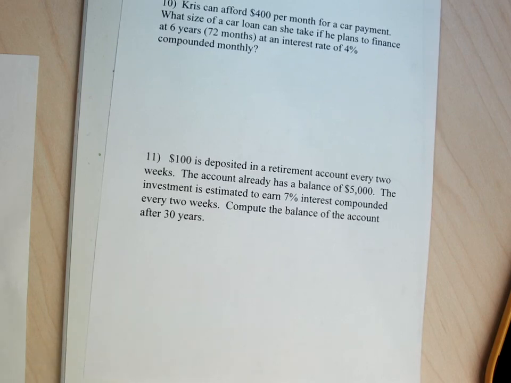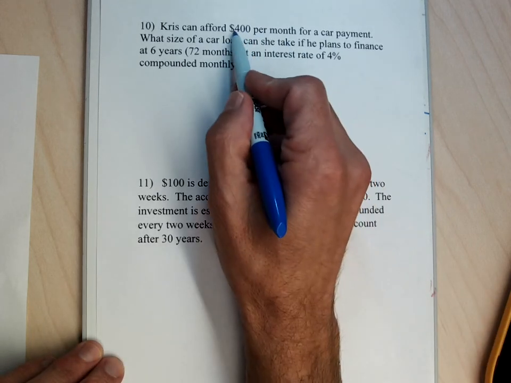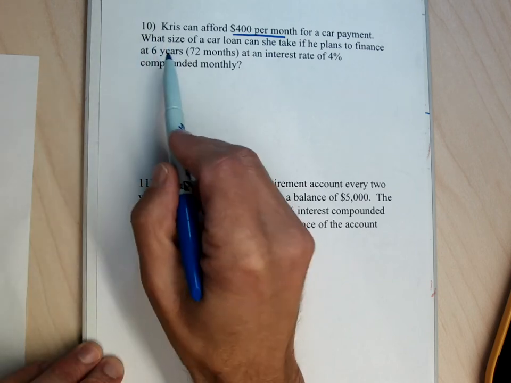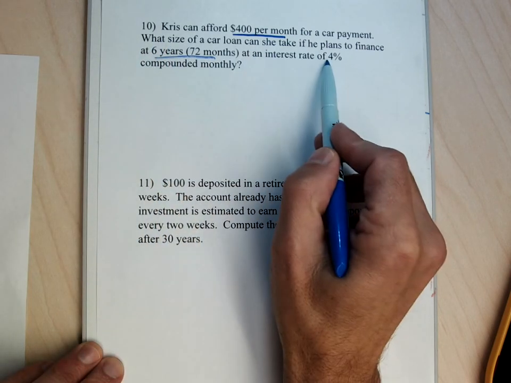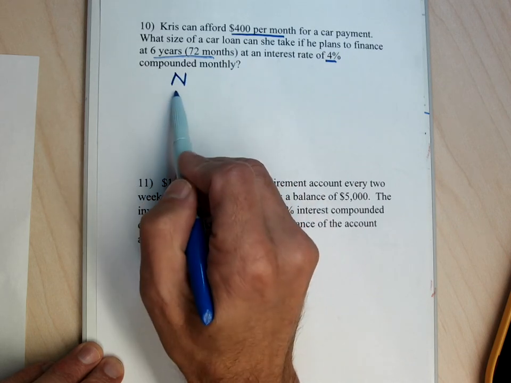Question 10 talks about Chris, and she wants to get a car loan that costs her $400 per month, and it asks how big of a loan she can take if she plans to finance at 6 years, 72 months. In order to do this, I need to go back to the TVM solver screen.